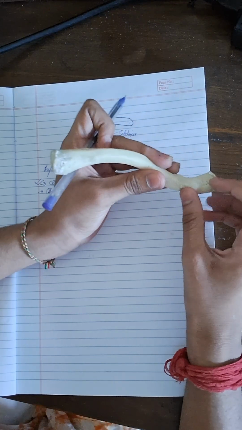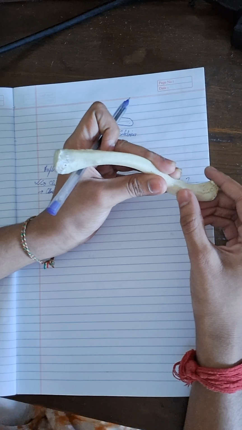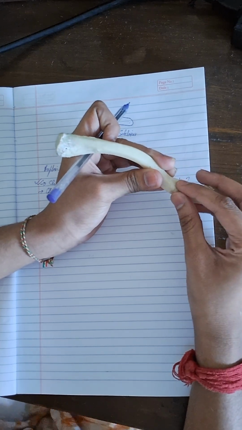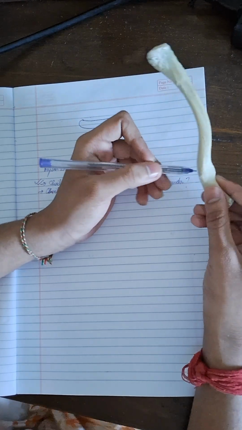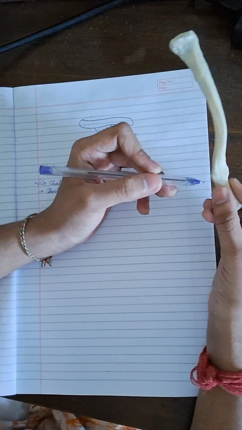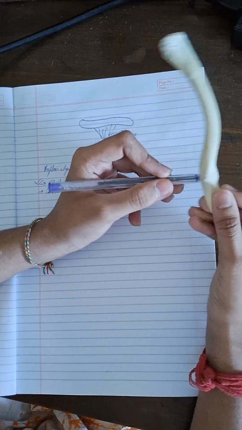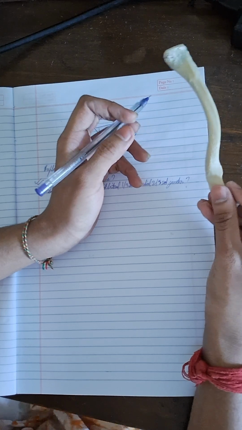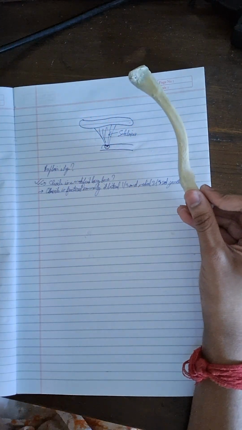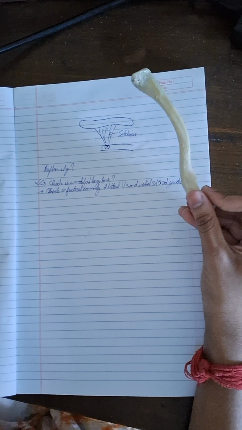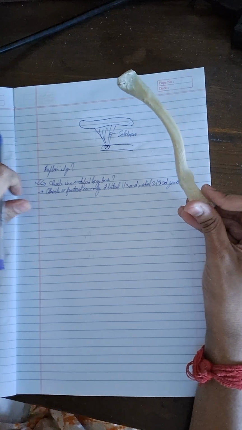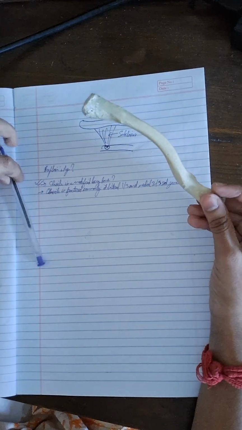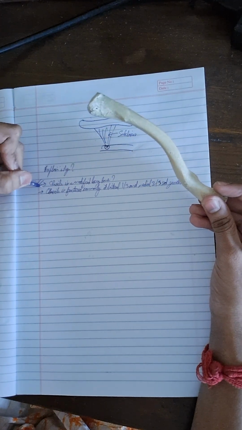And since the conoid tubercle is present here, it gives attachment to the coracoclavicular ligament. So all the weight of the upper limb gets transmitted to this region first. This fusion region of the clavicle, because of which it might get fractured sometimes. Okay, it gets commonly fractured. So these are your 2 points which you have to mention for this explain why.